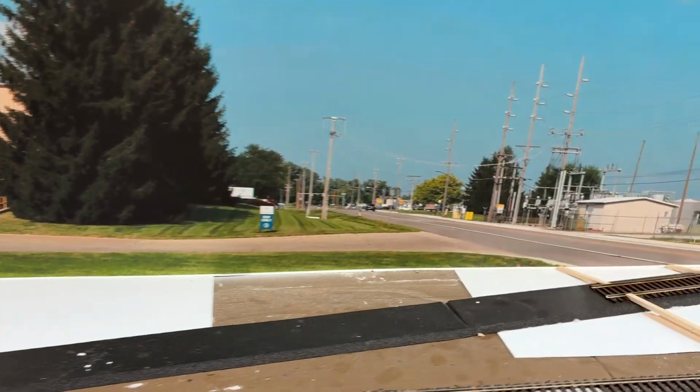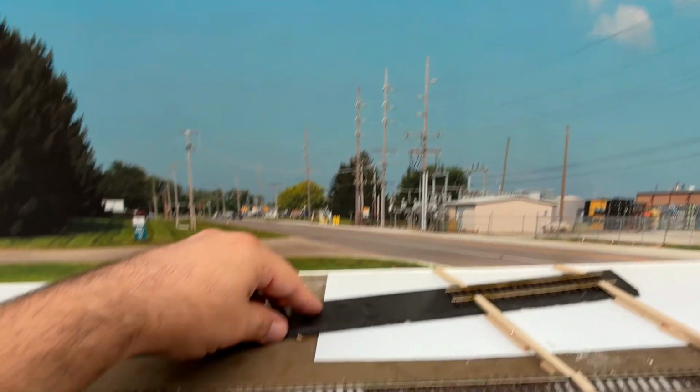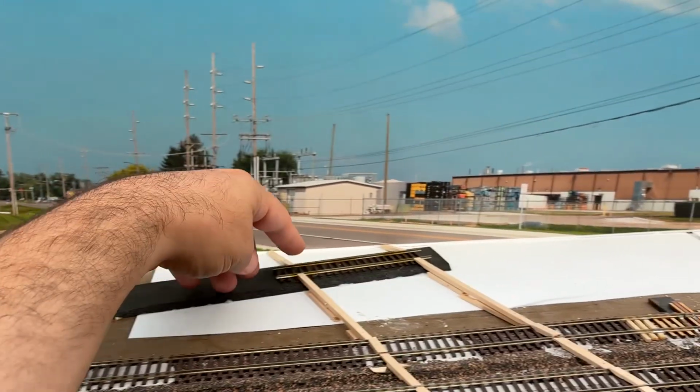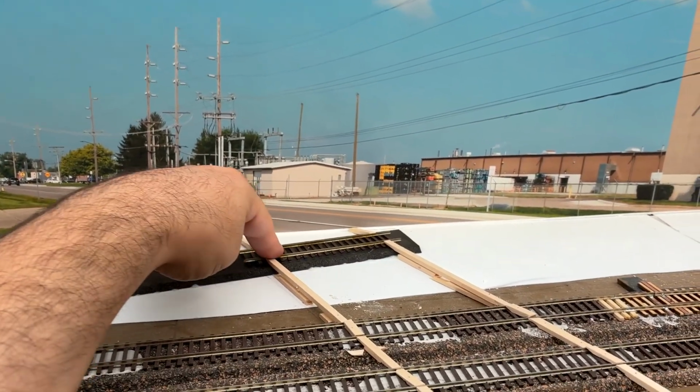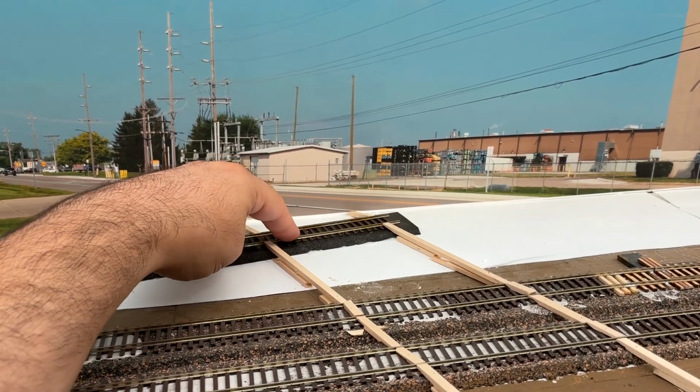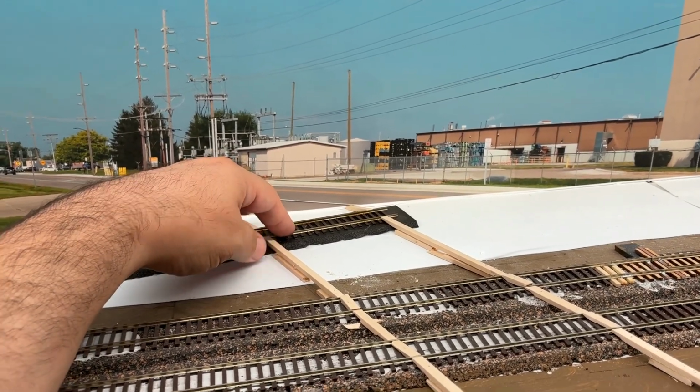So there's going to be no track here on this roadbed, but it will probably inevitably look a little bit higher than everything else. But this will be visible here. You can go on Google Maps and find on 15th Street where that is, which is pretty cool.